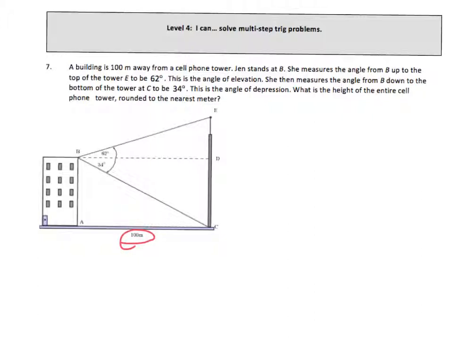Jen stands at B on the top, and she measures an angle from B up to the top of the tower to be 62. So that's her angle of elevation. So Jen is at the top of the building, and she measures 62 degrees up to the top at point E. Okay. This is the angle of elevation. Then she measures the angle from B down to the bottom of the tower at C to be 34 degrees. So here's that angle of depression. What is the height of the entire cell phone tower?